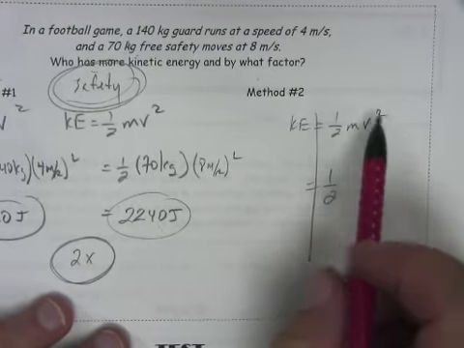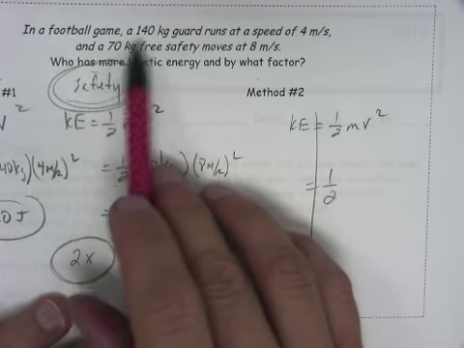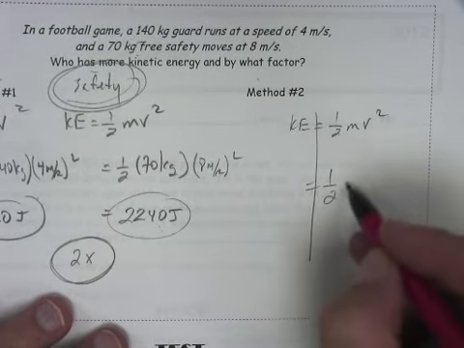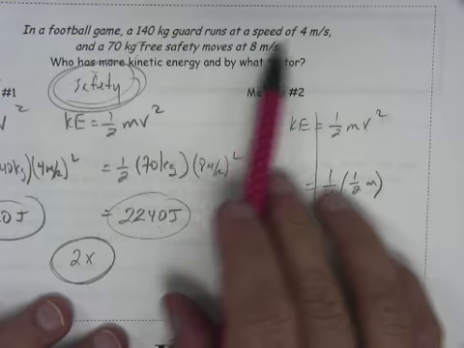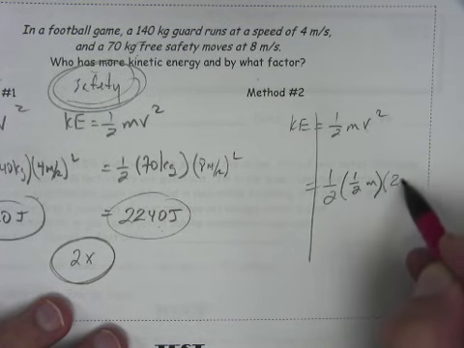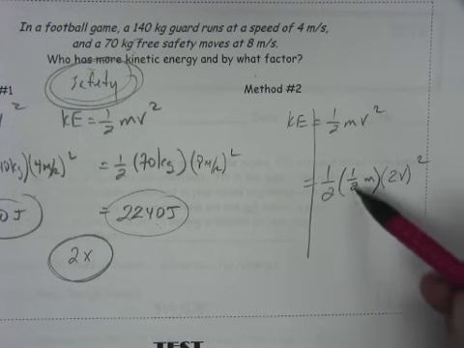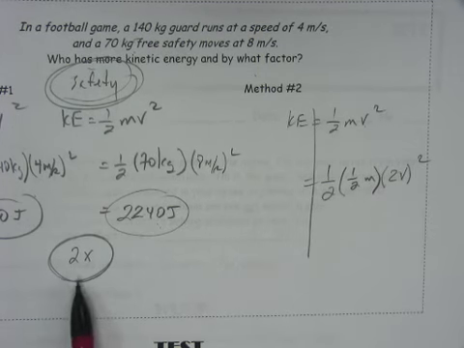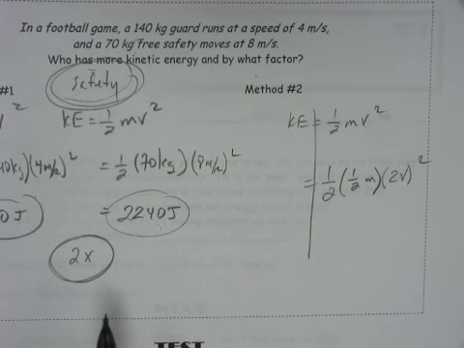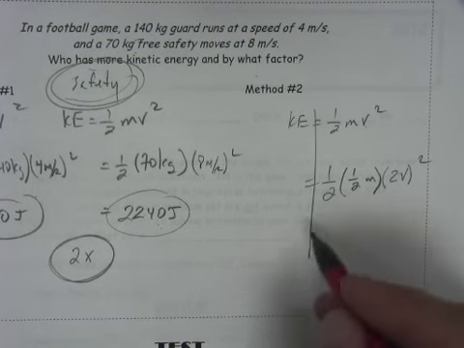Now how's the mass of the safety compared to the mass of the guard? Do you see that it's half? So when I plug this in, I'm going to go half the mass. And then how's the speed compared? The speed is twice. So you would think that this 2 and this half would cancel, and everything would be even, and you'd get the same. But because speed is squared and mass is not squared, it's not an even exchange. It doesn't cancel out like you're thinking.